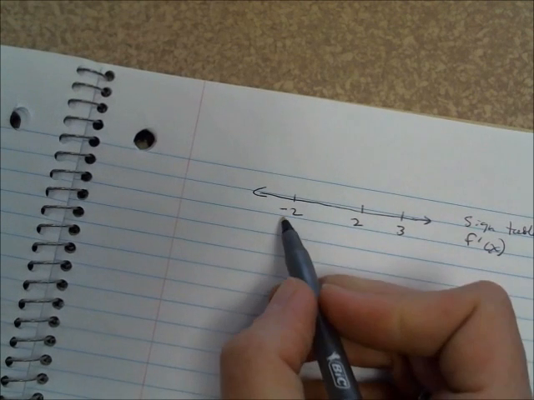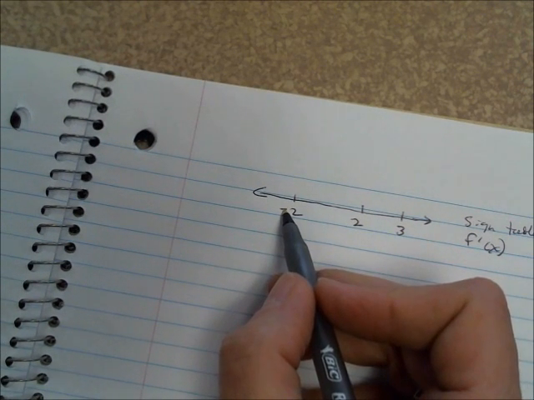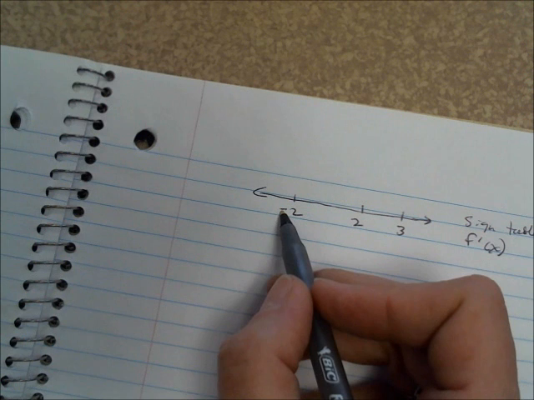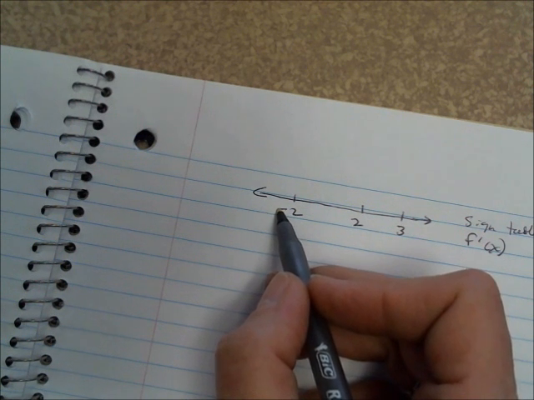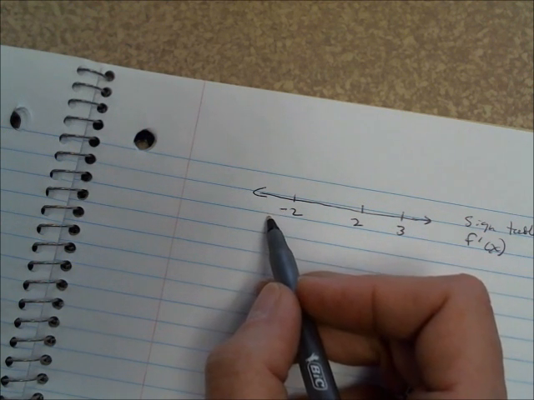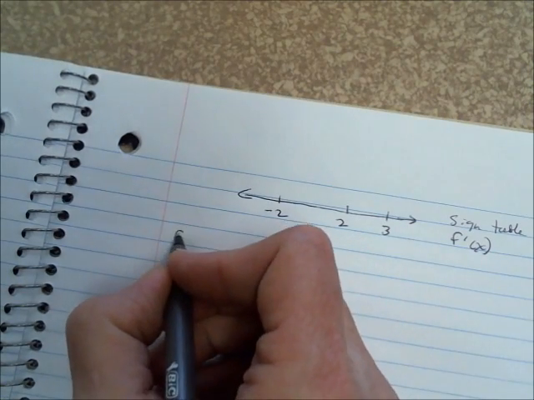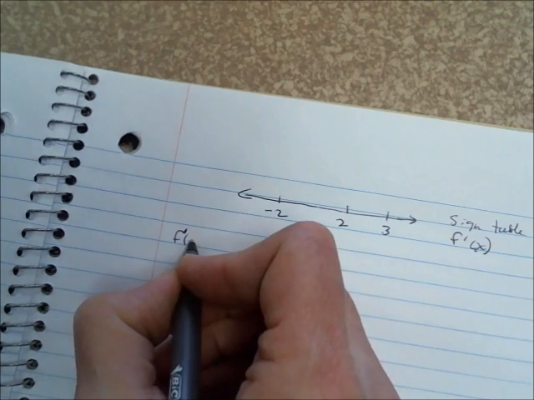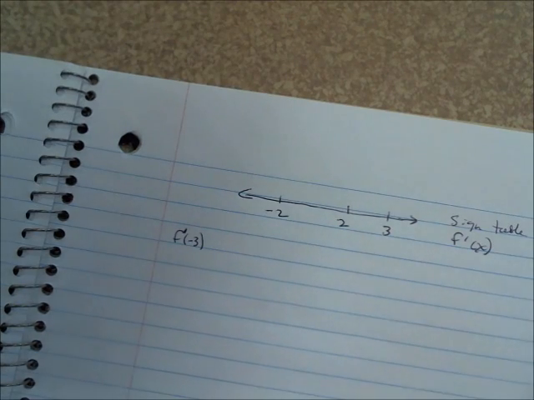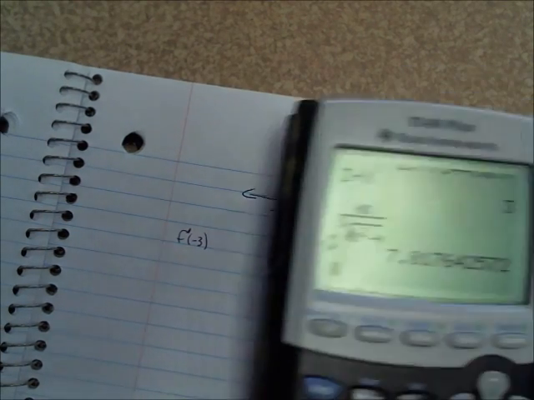All right, so what we're going to do is pick a number that is less than negative 2 and plug it into f prime of x. So let's choose x equals -3. So let's do f prime of -3 and see if it's negative or positive. And I'm going to cheat a little bit.